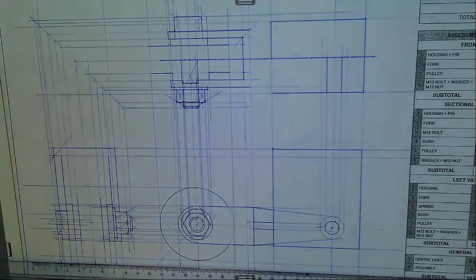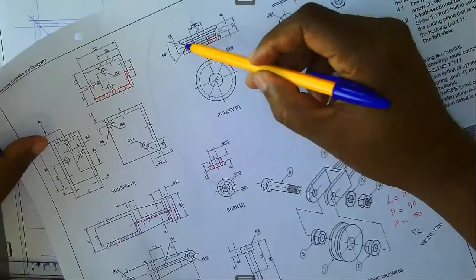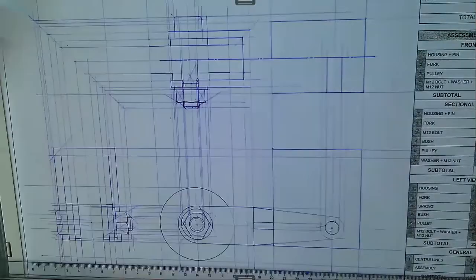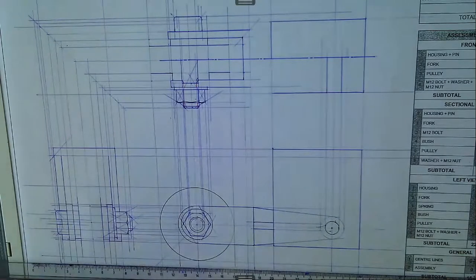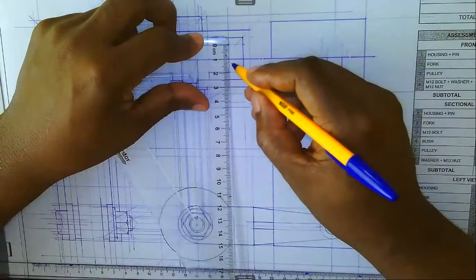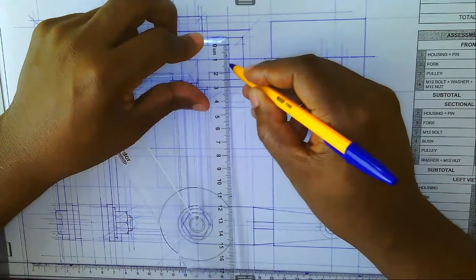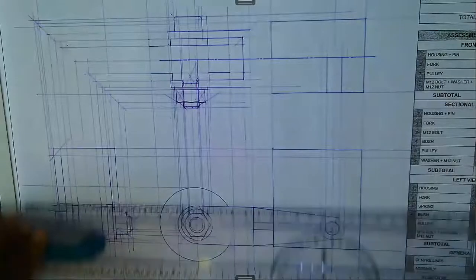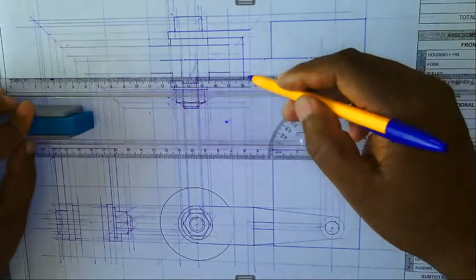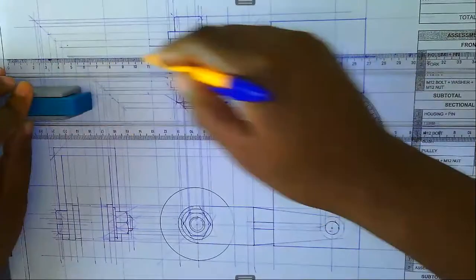Right, let's look at the information with regards to the pulley. Right, we have from here to there, that's 12mm, and also from here to there, that's 6mm. So we need that info. Right, let's start with the 3mm. 3mm like that. Take it to project it. Set point like this.